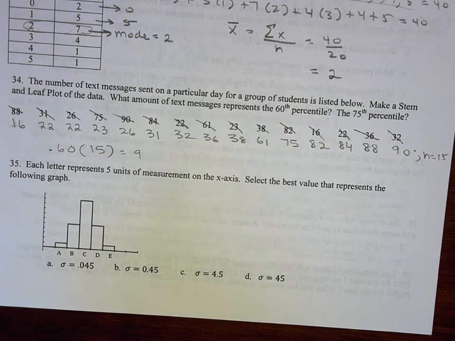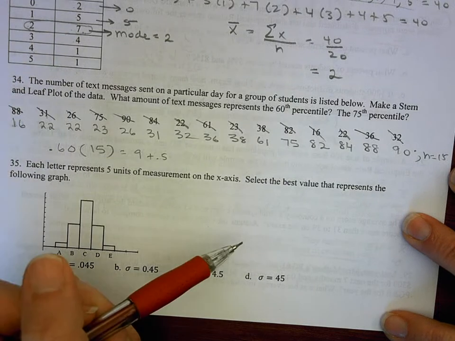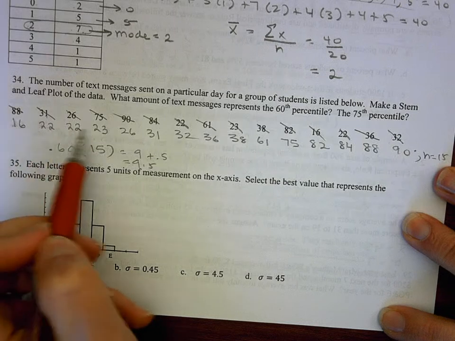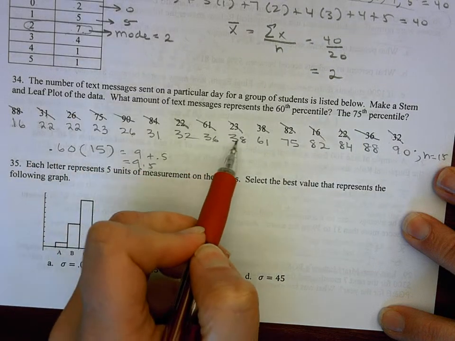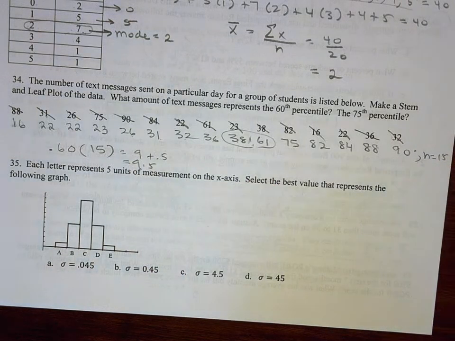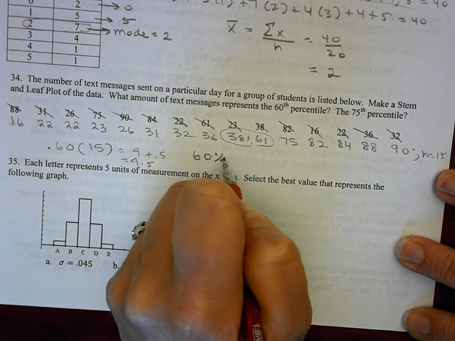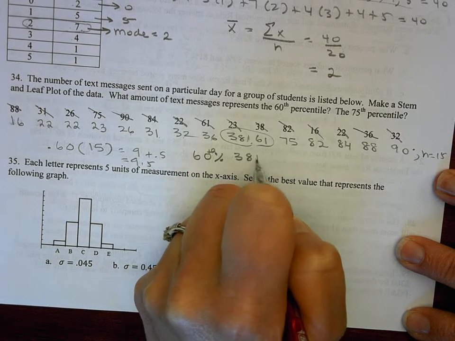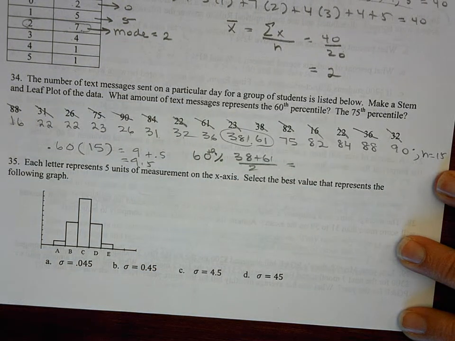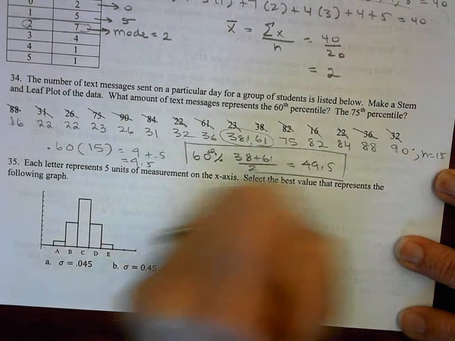So whenever I have a whole number, I add 0.5, and then I'm going to average the 9th and the 10th. So I count in 9.5, so 1, 2, 3, 4, 5, 6, 7, 8, 9.5. So 9.5 is in the middle, so I want to average. So for the 60th percentile, I'm going to do 38 plus 61 divided by 2. So that would be 49.5 is my 60th percentile.